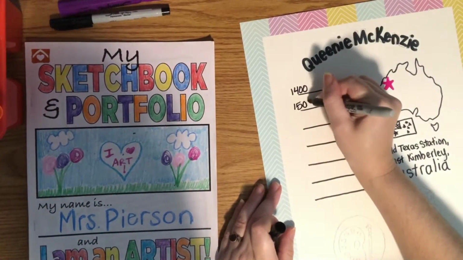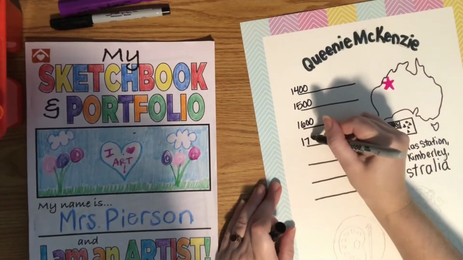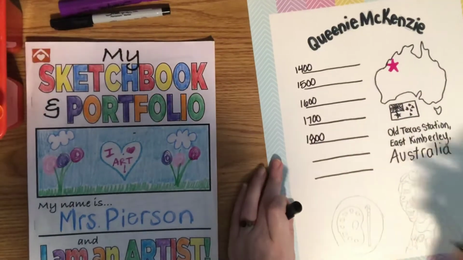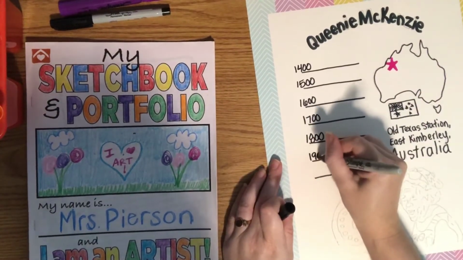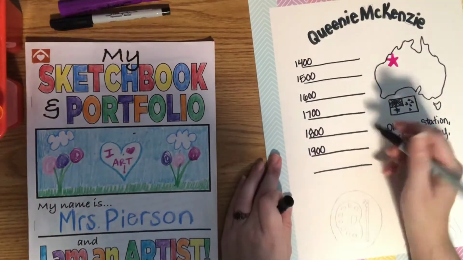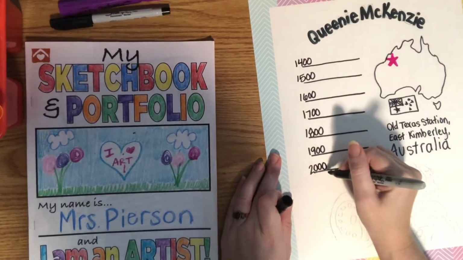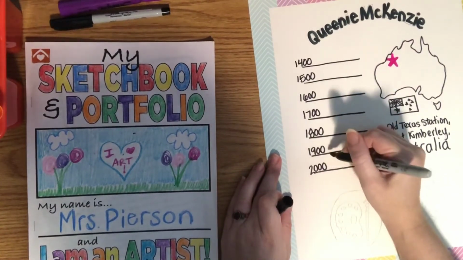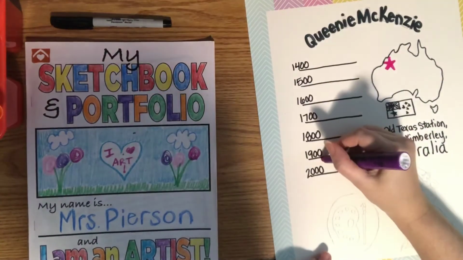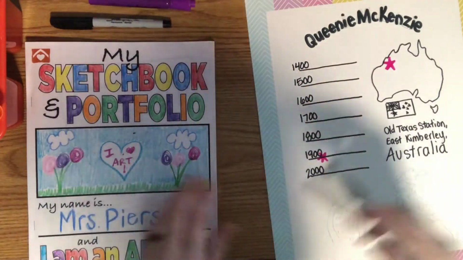She wasn't even born in the 1500s, or the 1600s, or the 1700s, or the 1800s. She was born at the beginning of the 1900s. Remember, Mrs. P was born at the end of the 1900s, and you were probably born at the beginning of the 2000s? Well, Queenie McKenzie was born in 1915, about right here, at the beginning of the 1900s.